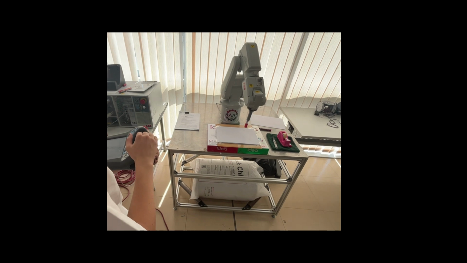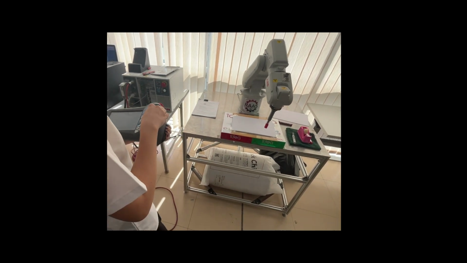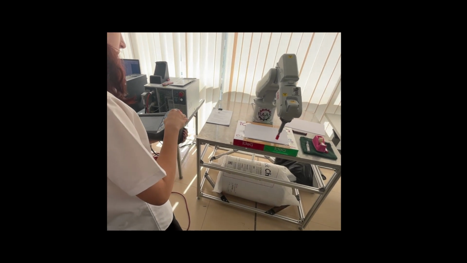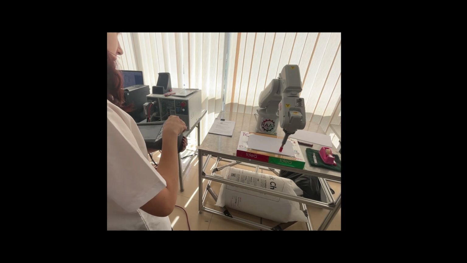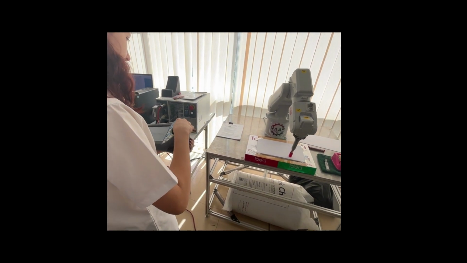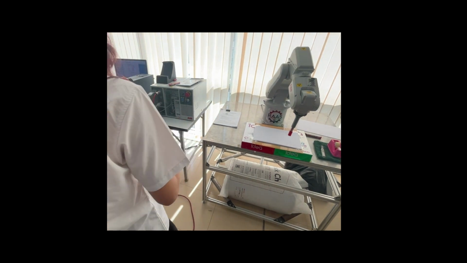These robots can execute movements in a 3-dimensional Cartesian coordinate system along the X, Y, and Z axes, as well as rotations around these axes, commonly referred to as roll, pitch, and yaw. Each rotational axis is typically actuated by a dedicated electric motor.